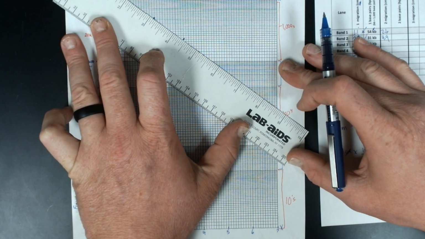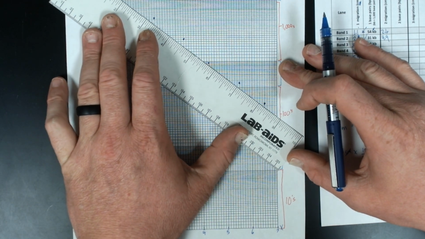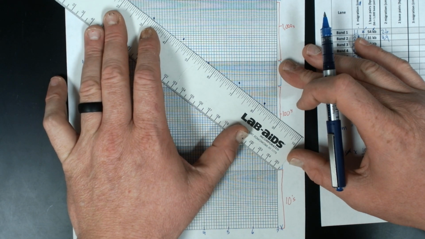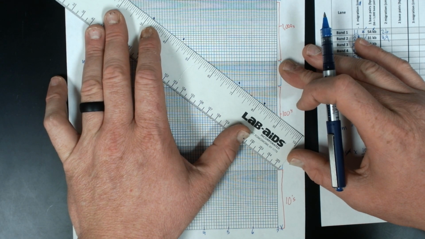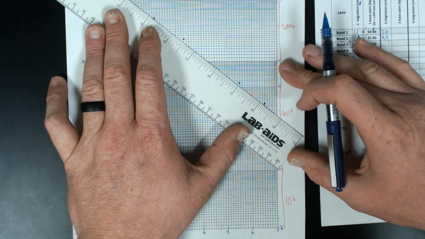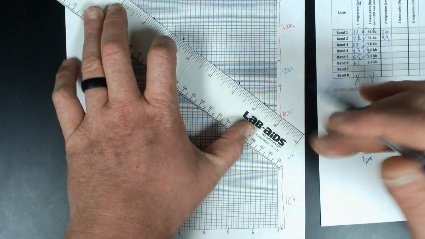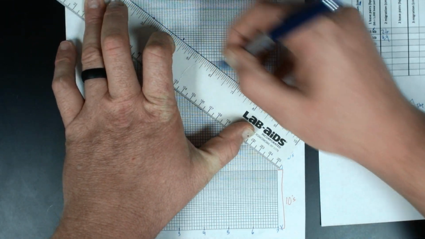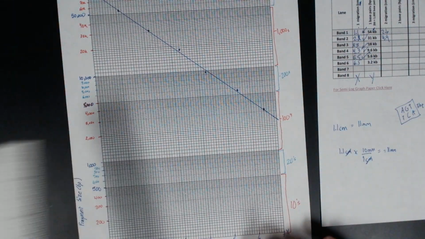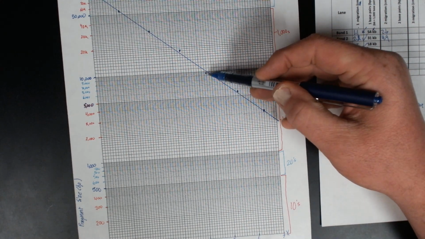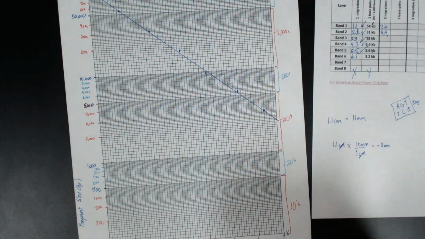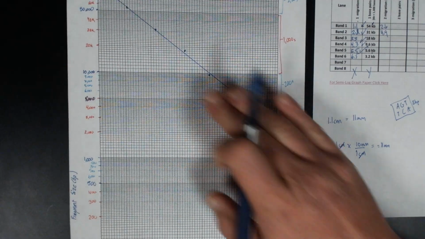They don't all line up perfectly, so I'm just going to try to represent the line the best way possible. That's pretty good. About like that. I just tried to split the points the best I could.